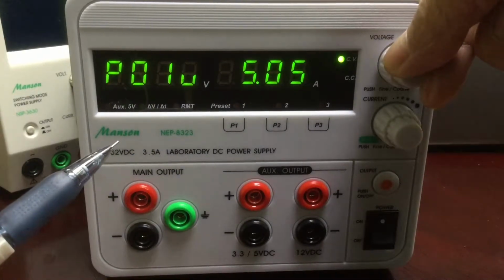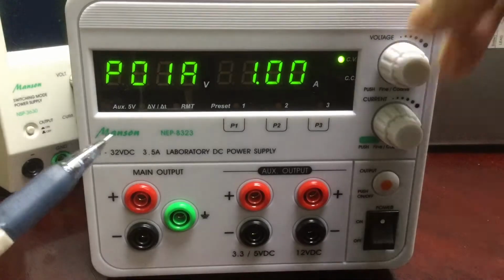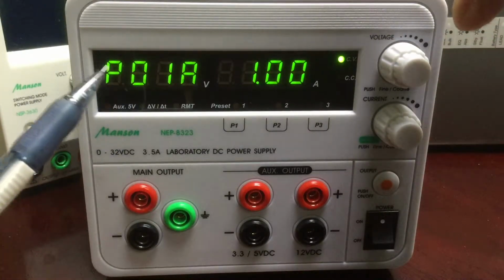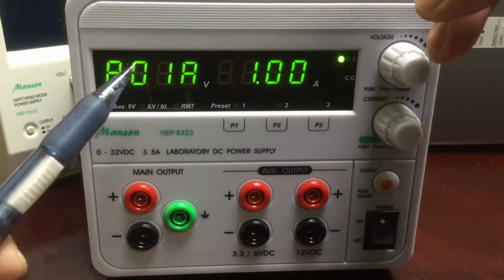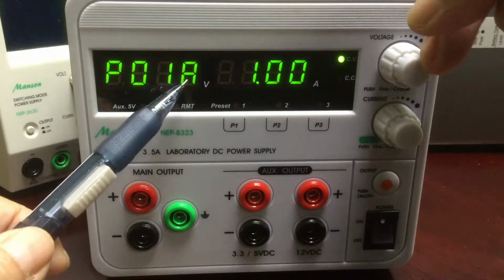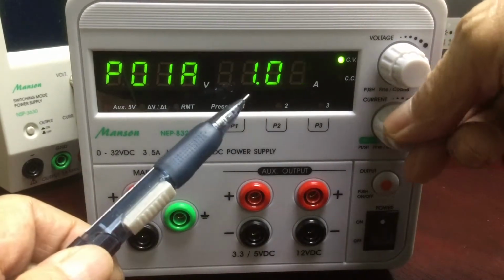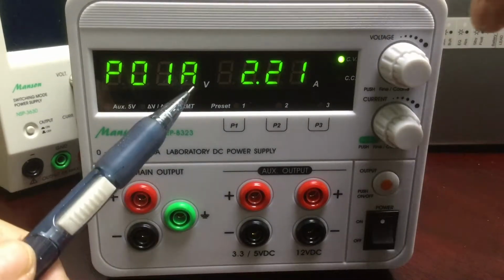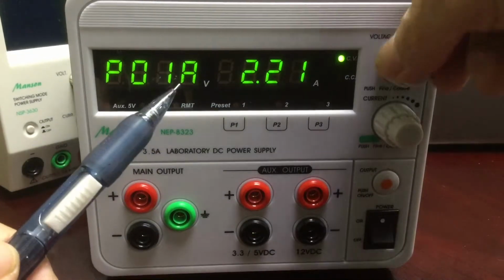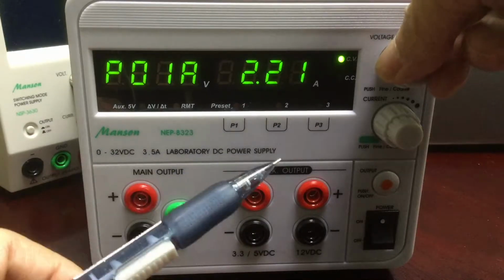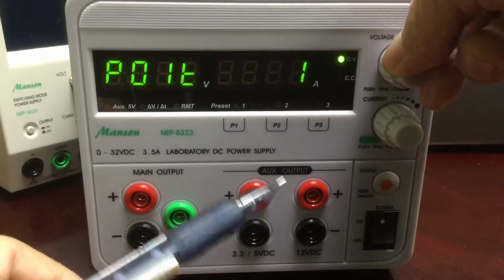Move the voltage knob again. You go to A, which means the available current for pawn 1. A represents current, amp. This is 1 amp. We can change it to a different value, and then we move the voltage knob again.